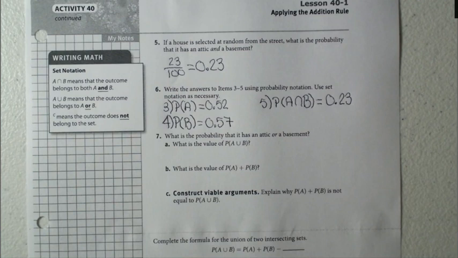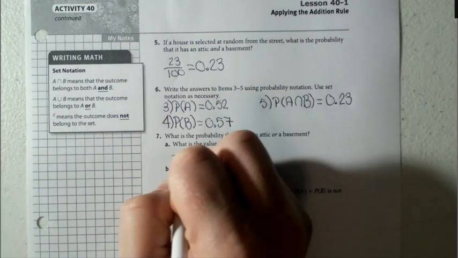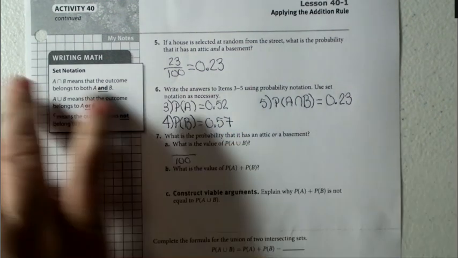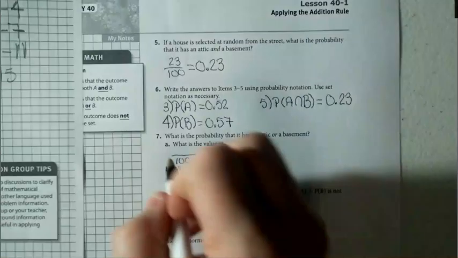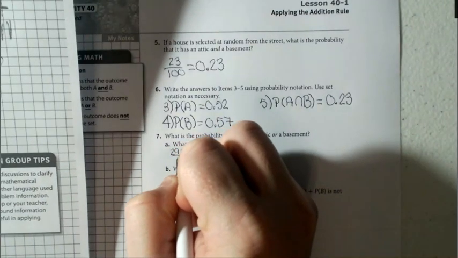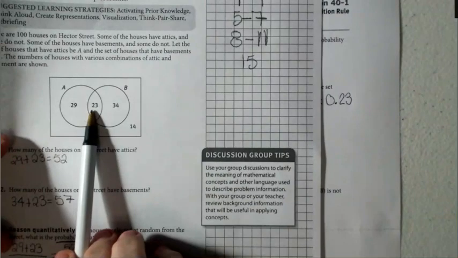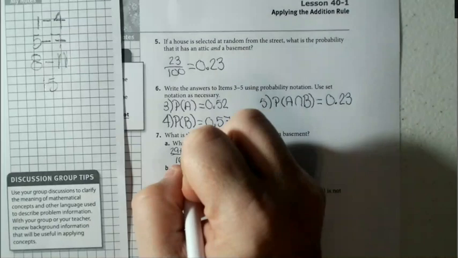What is the probability that it has an attic or a basement? Well, we know that the total is out of 100, right? Attic only is 29. Attic and basement is 23.